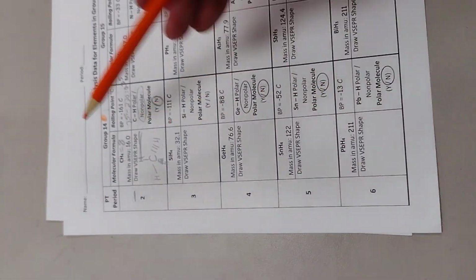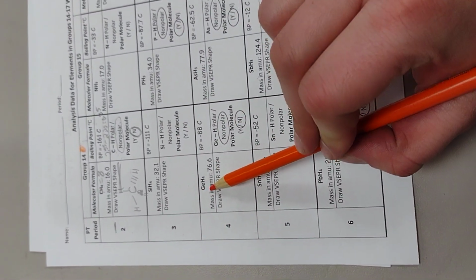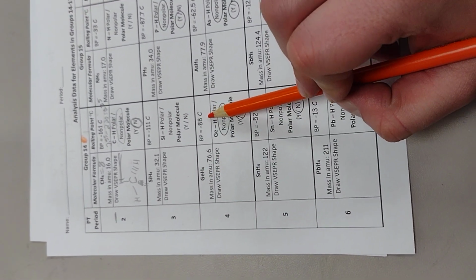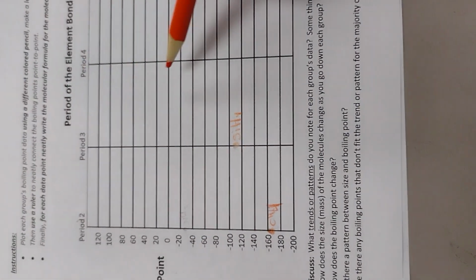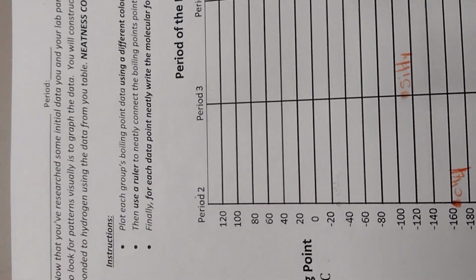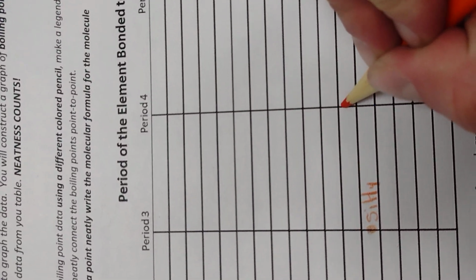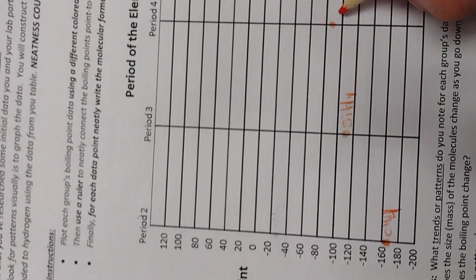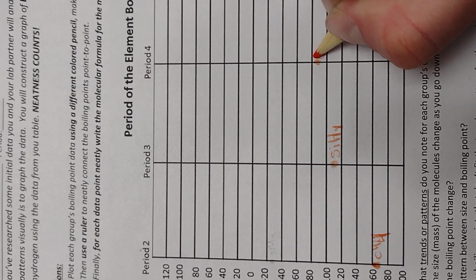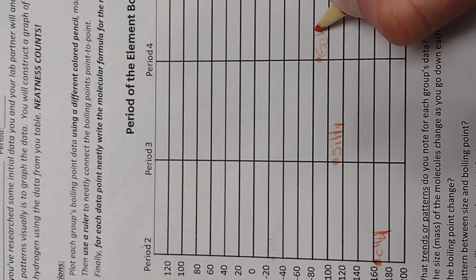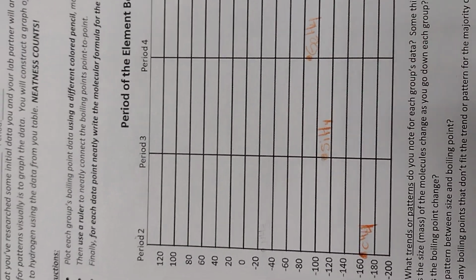Okay, let's find the next one in group 14. GeH4, negative 88 degrees Celsius, period 4. So we're going to come up to period 4, negative 88. And we're going to label it GeH4.